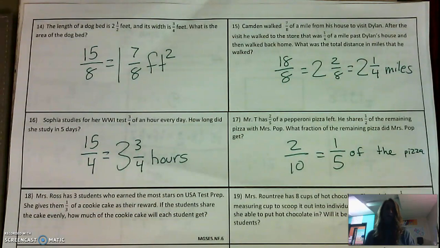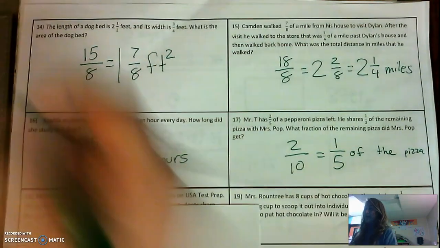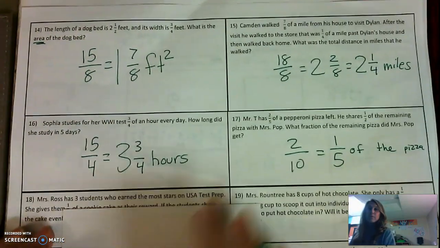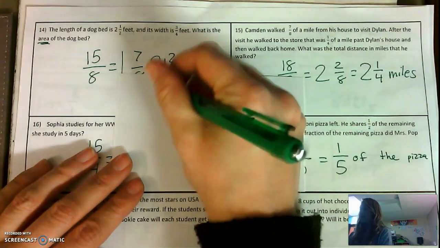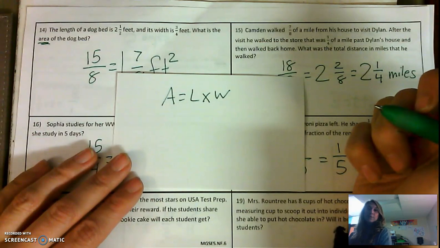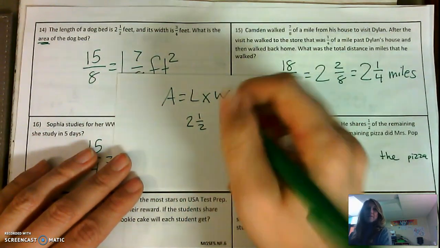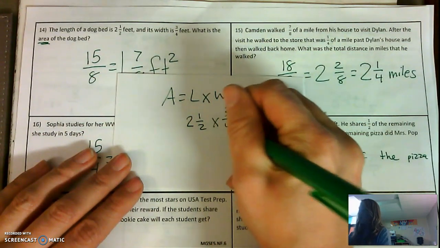All right, here are the answers to numbers 14 through 17. So you can take a second and check your answers with them. And then we're going to go over each one independently. So number 14 says the length of the dog bed is 2 1/2 feet and its width is 3/4 feet. What is the area of the dog bed? The minute we say area, we have to say that area equals length times width. We know this is a multiplication problem. The length is 2 1/2 feet. The width is 3/4 feet.